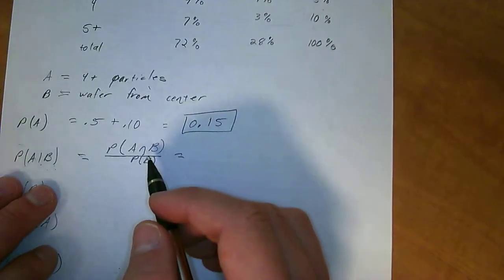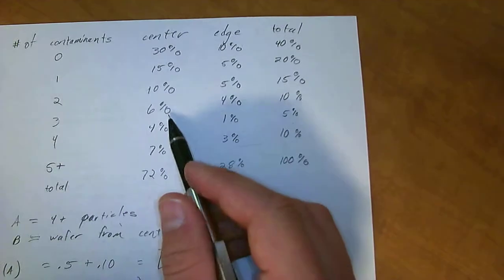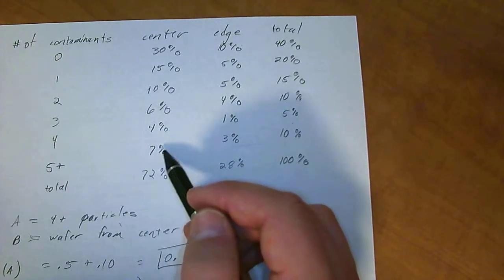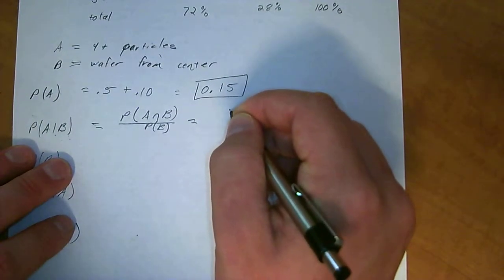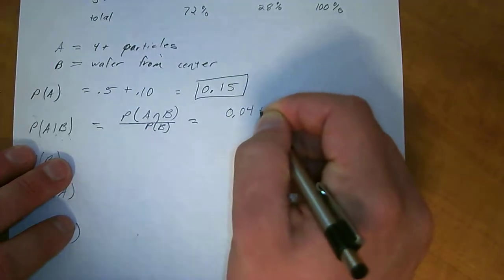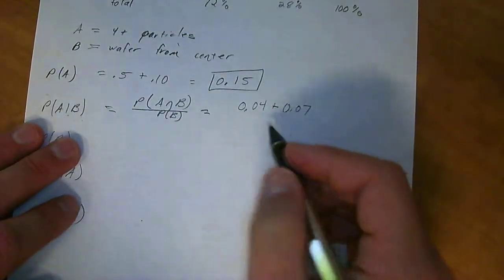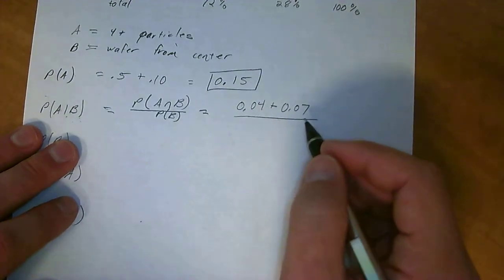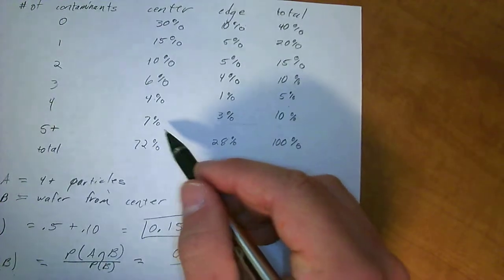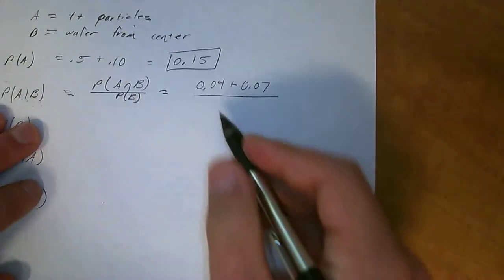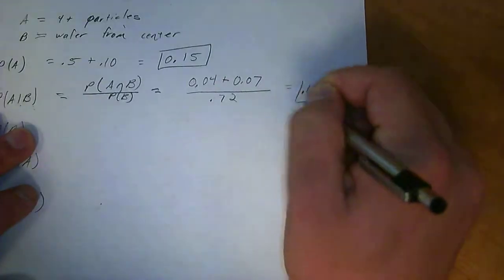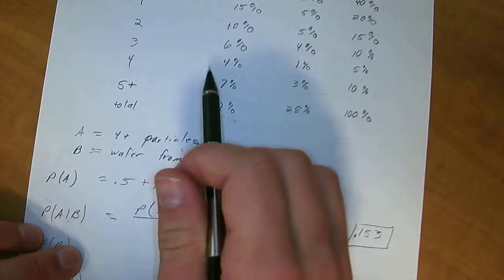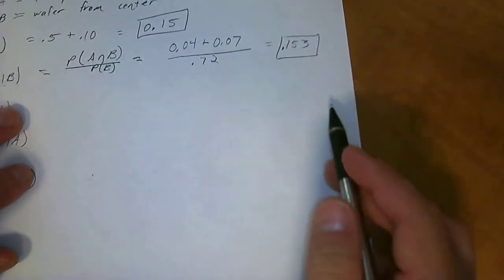So the probability of A intersected with B. The probability of 4 or more, and in the center, is 0.04 plus 0.07, the 4% and the 7% right here, 4 or more and from the center, all over the probability of B, which is the probability from the center, which is this entire row right here, 0.72, which is equal to 0.153. So this is the probability of having 4 or more contaminants given that the wafer is from the center.